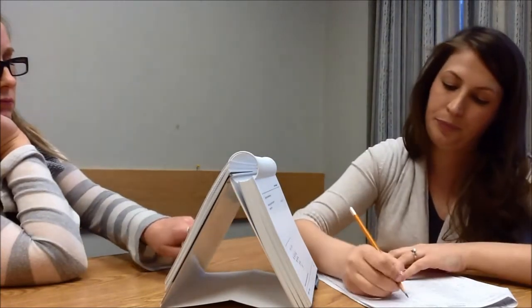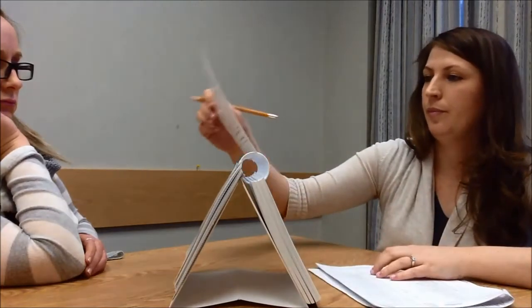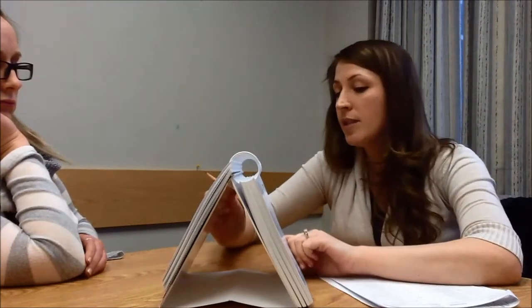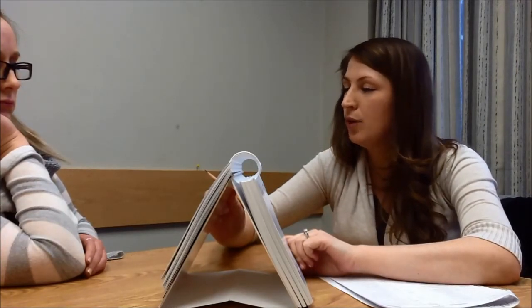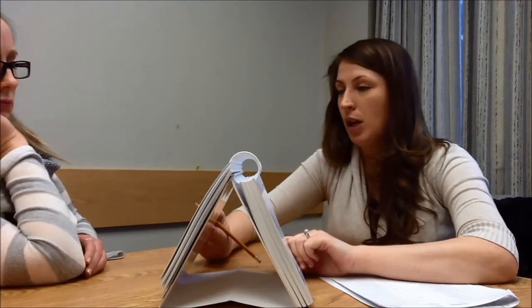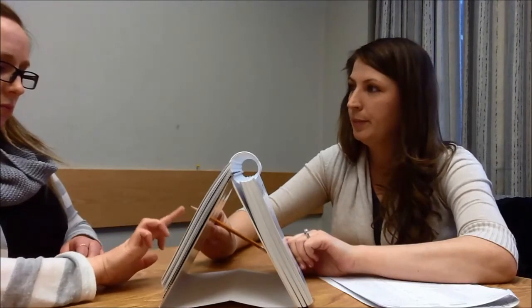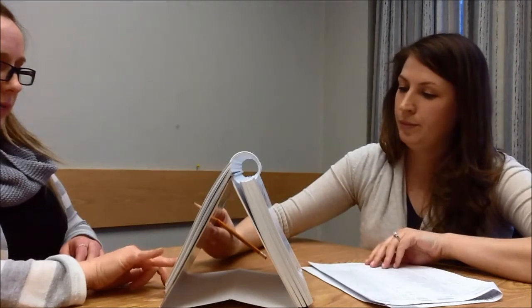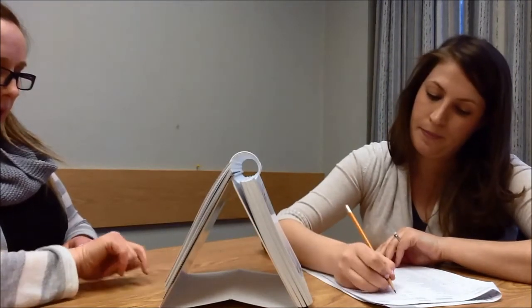Okay. The pencil separates the row of 7 beans to show the addition sentence 2 and 5 equal 7. Here is a row of blue dots. What is the new addition sentence? 5 and 1 is 6. Okay.